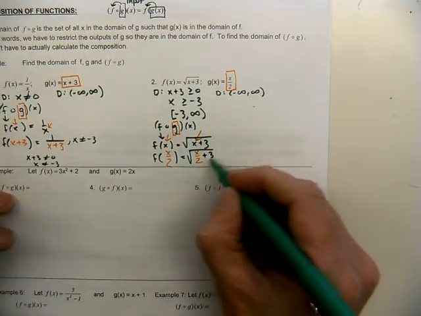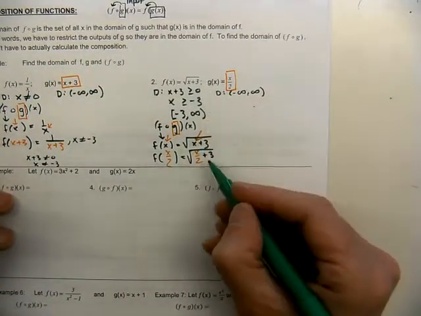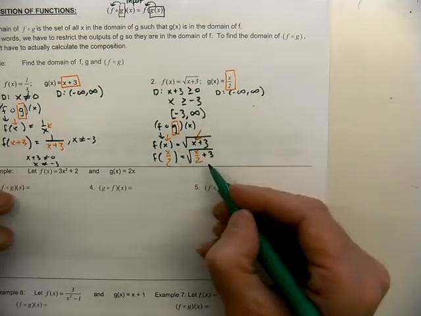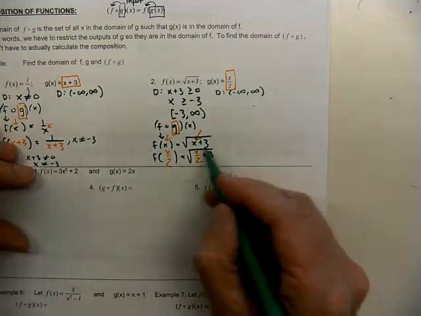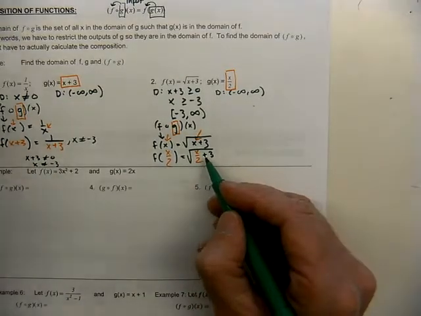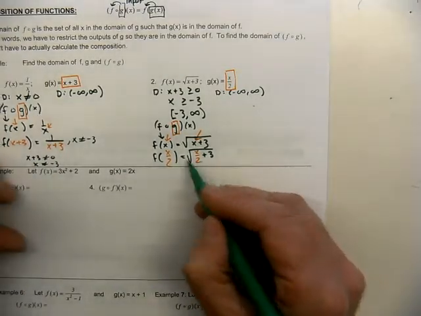So notice that what is changed under the radical is different than what we started with. So that means our domain restriction is different as well. So this is not quite in simplified form, but we're getting it to a point where we can now evaluate the domain.